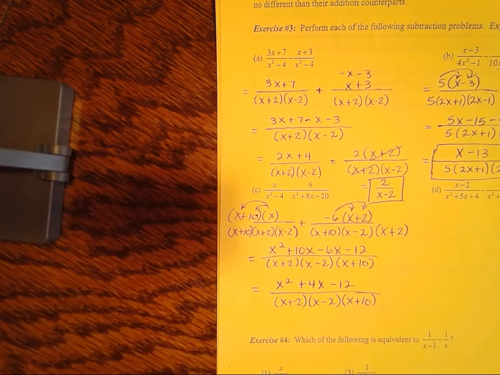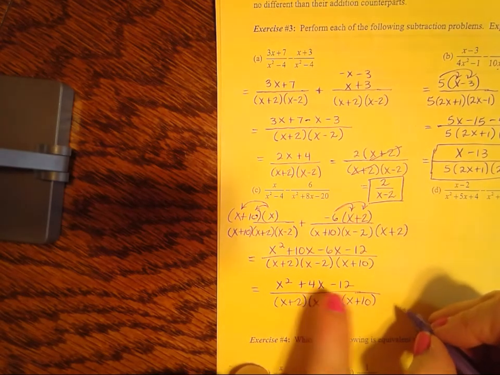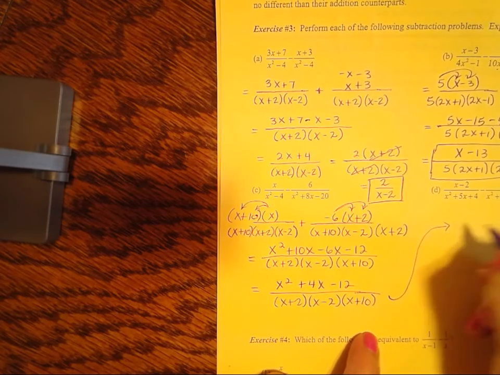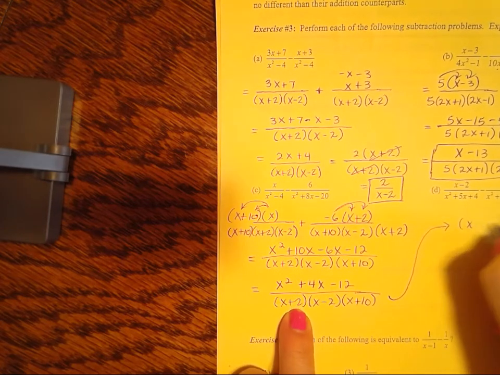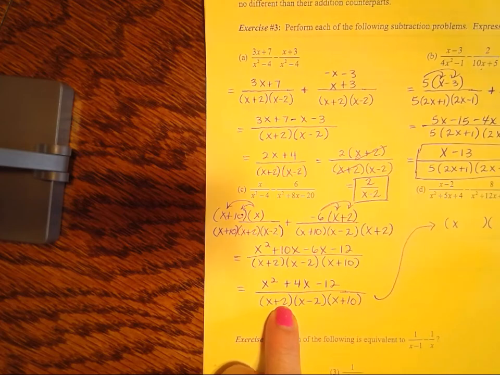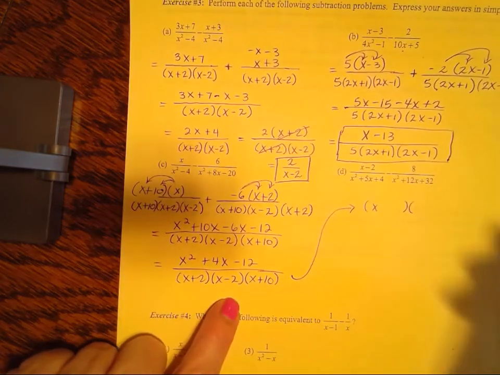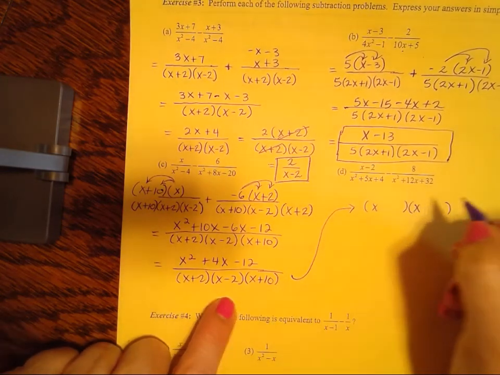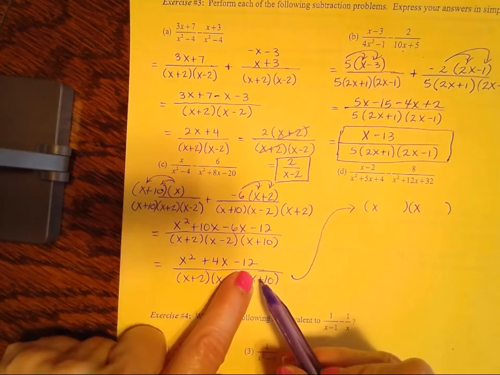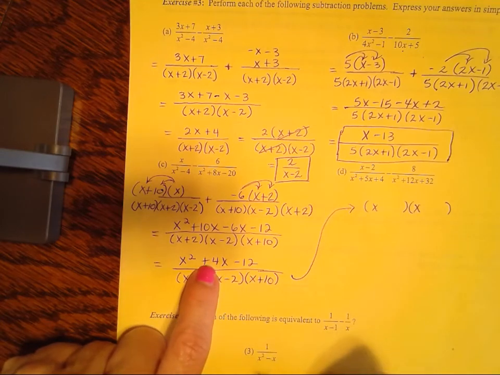Now let's factor this numerator. We know we need an x and an x. We need two numbers that have a product of -12 and a sum of 4.